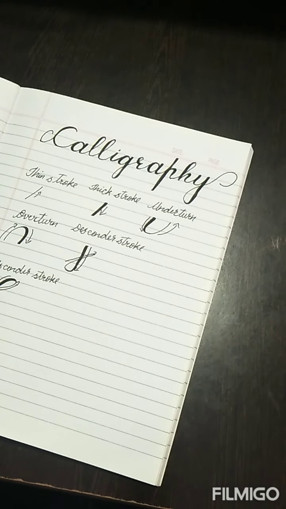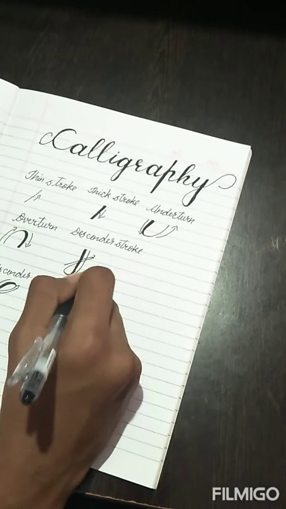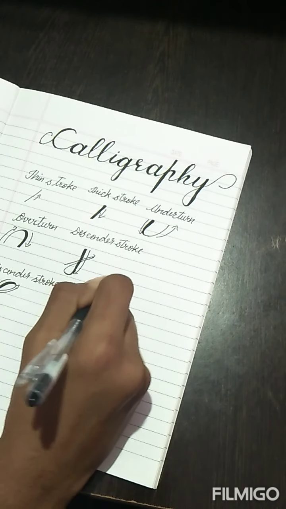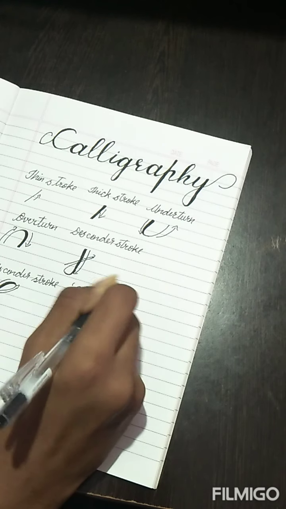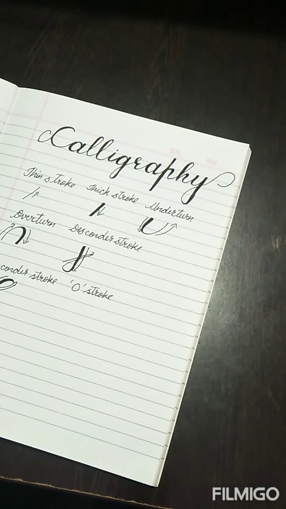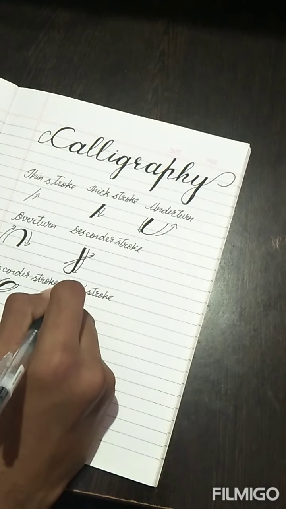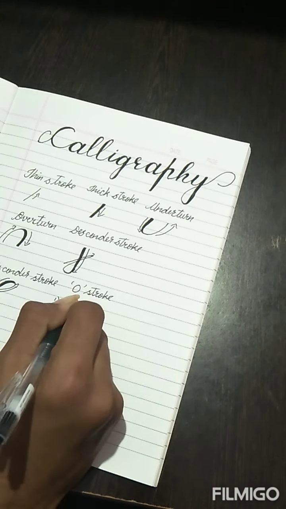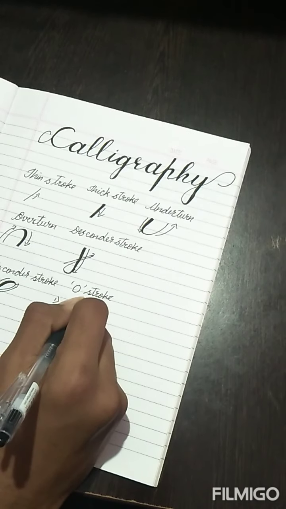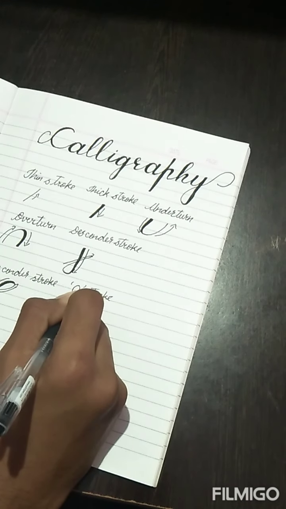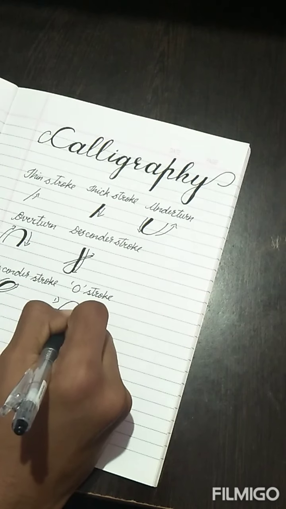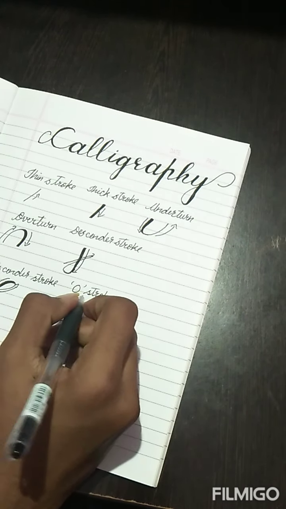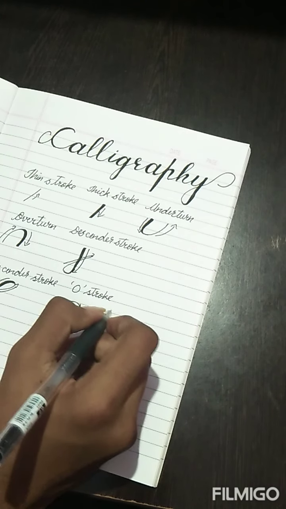Now the last stroke, which is the seventh stroke, is the O stroke. There are two types of O strokes. The first stroke is like an O. You have to write a circle. Okay? Draw a circle and you have to apply the rule over here as well.